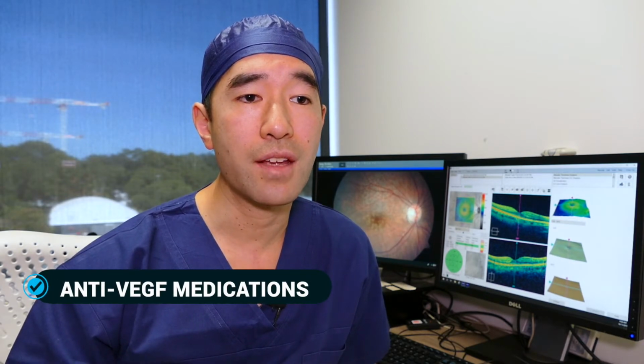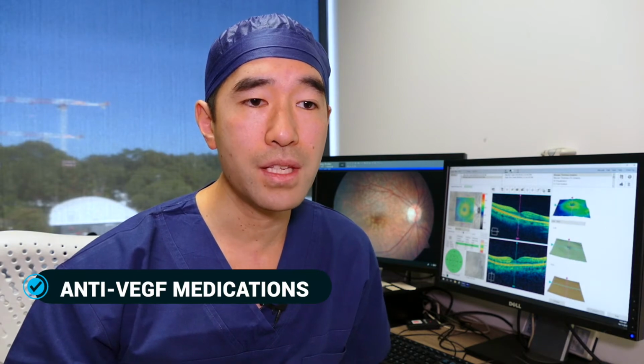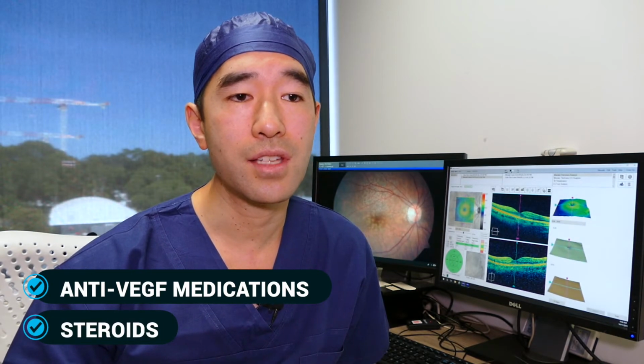There are two main groups of medications, the first being a group called the anti-VEGF or VEGF therapies, and the second being steroids. It's important that these medications are given on a regular basis. Often they have to be given monthly initially. Sometimes they can be given less frequently with time if the eye responds well, and sometimes these treatments can even be stopped.